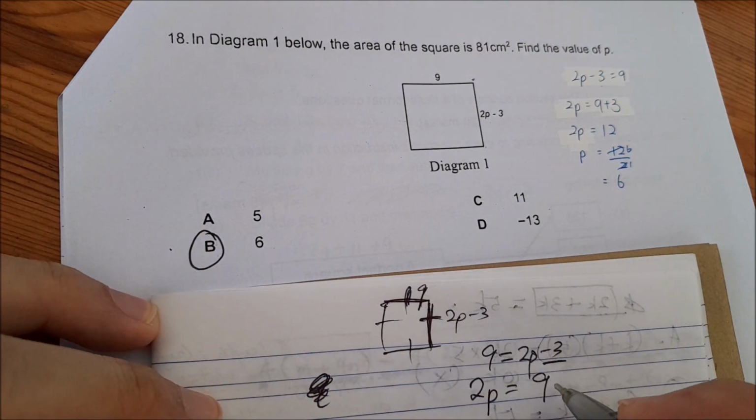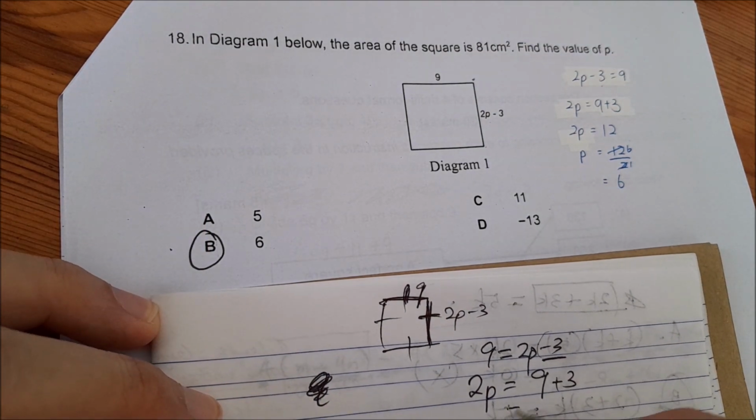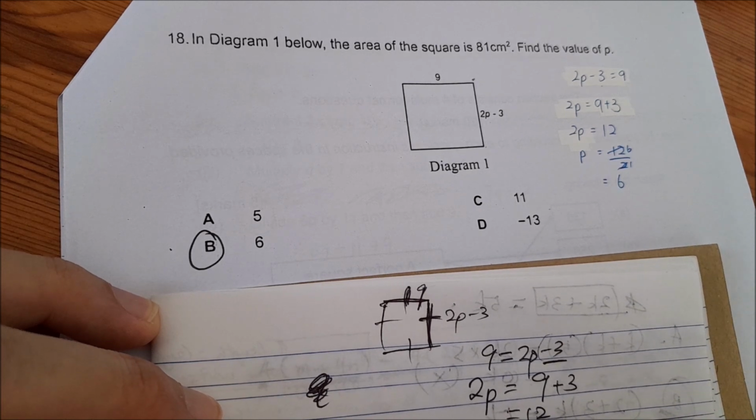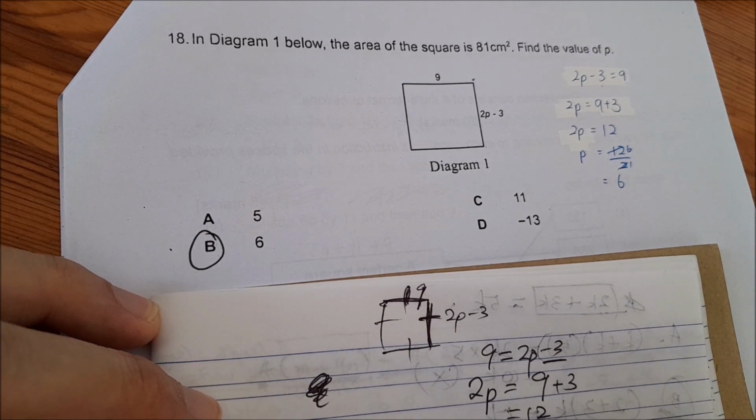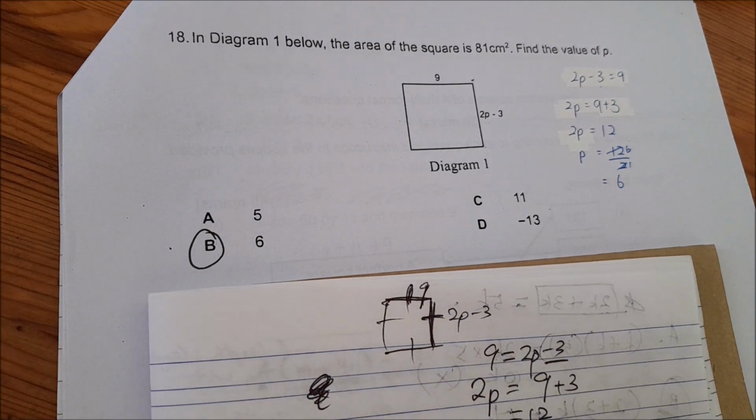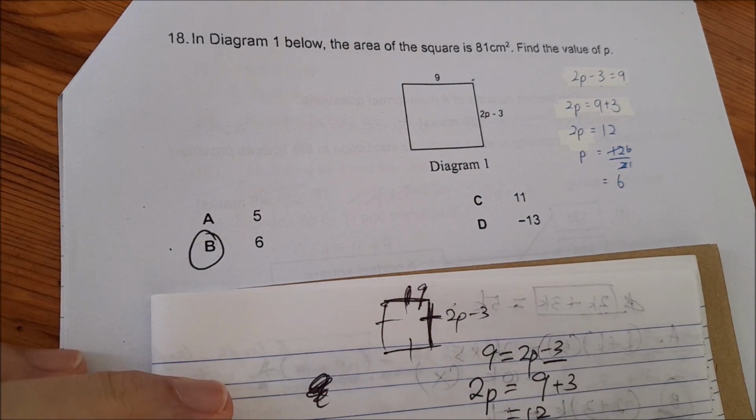So -3 becomes a +3. So now I have 2P equals 12. P equals 6 when I divide both sides by 2. Okay, so straightforward, you get your answer B.